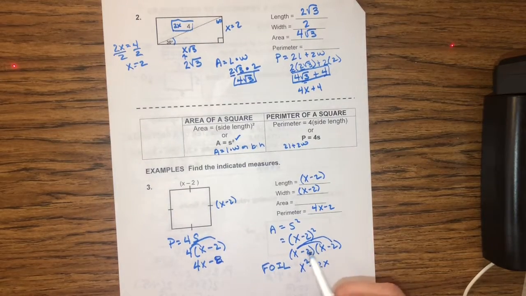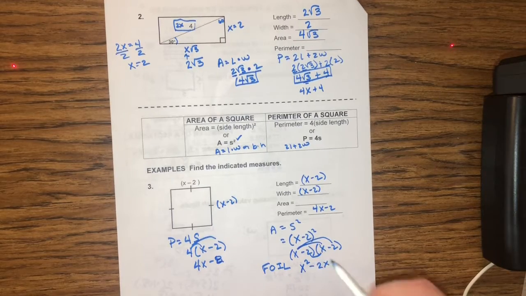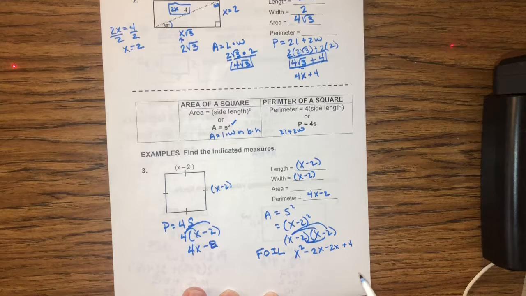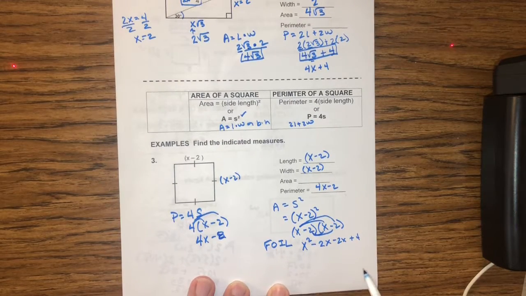All right, so we did outer, and that's why we got negative 2x. Now, inner, negative 2 times x is negative 2x. And then last, negative 2 times negative 2 is positive 4. What's the last step that I need to do with the FOIL process? Here's your hint right there. Combine your like terms. X squared, negative 2x, adding those together, combining them, negative 4x plus 4. That is the area that we will be using.